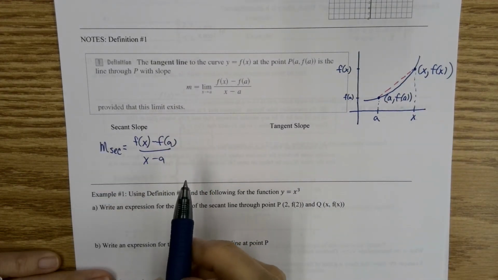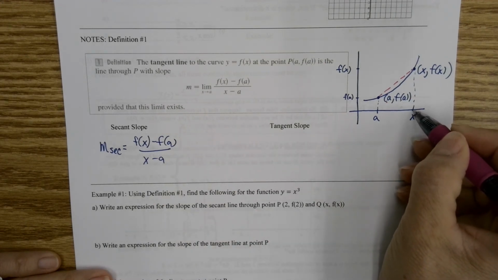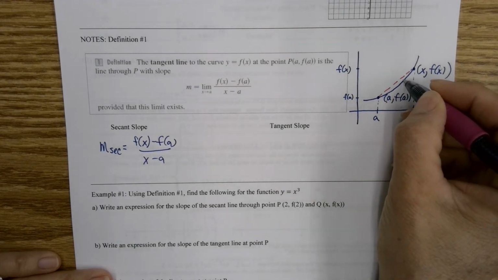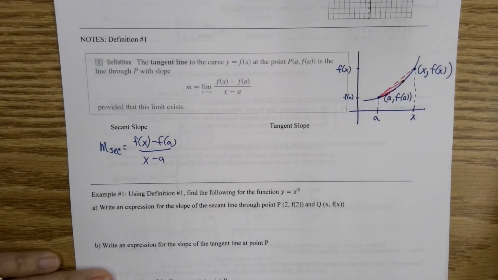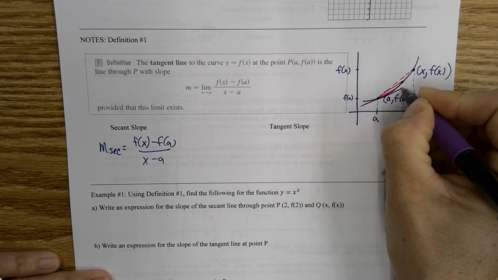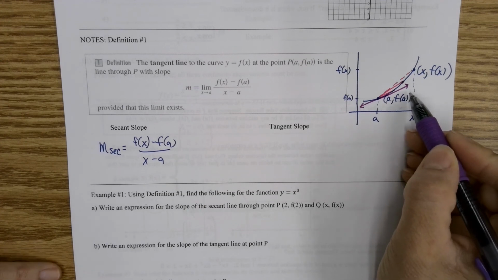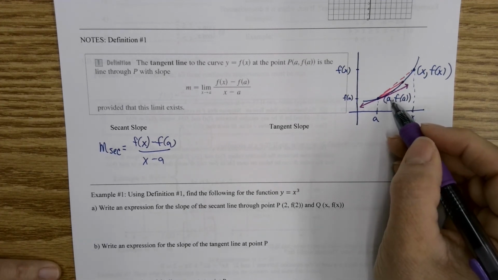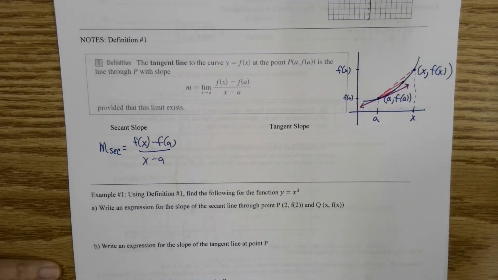But we know from previous sections that the closer and closer and closer that I make x to a, these little secant lines start to resemble my tangent line slope. And so what I'm really trying to do is find the slope of a tangent line, which we know we can't find with a single point. But I'm going to look at the behavior, or the limit, of the slope of the secant line in order to approximate the slope of the tangent line.